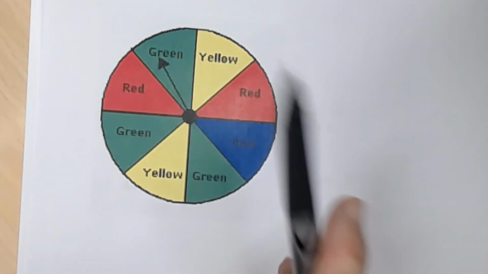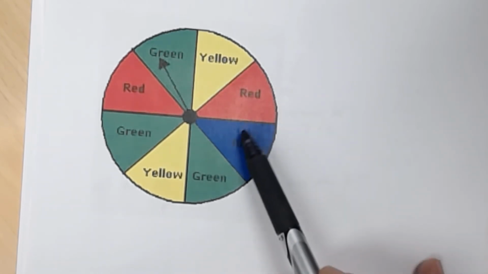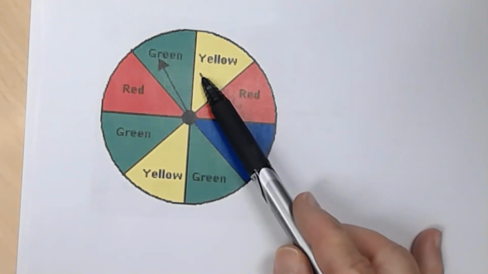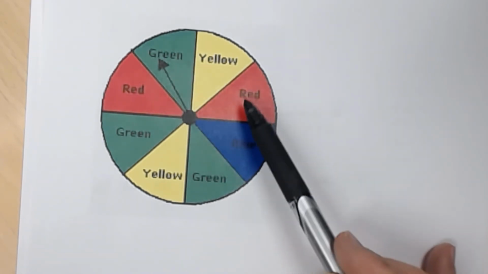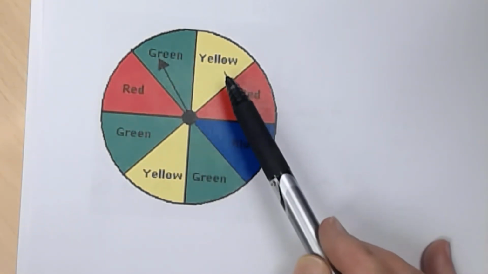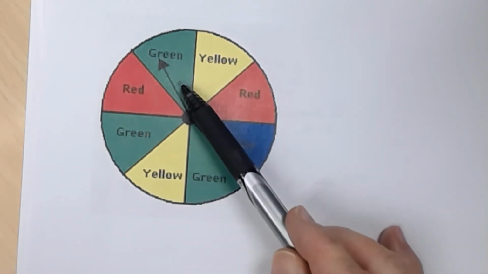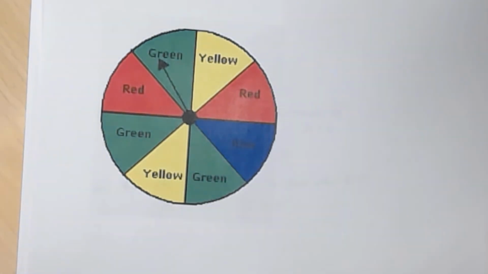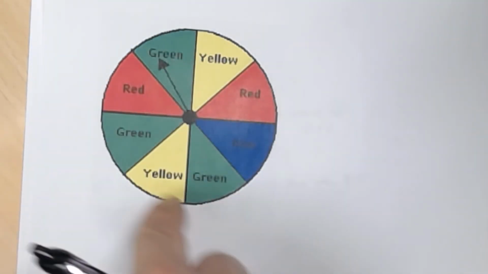Okay, so this example is going to deal with a spinner. Notice that each little area is the same. Each of these little pies has equal probability, equal likelihood, of the spinner landing on it. How many yellows do you see? 2. How many reds? 2. How many greens? 3. And how many blues? Just 1. Remember that each one has the same likelihood of occurring.